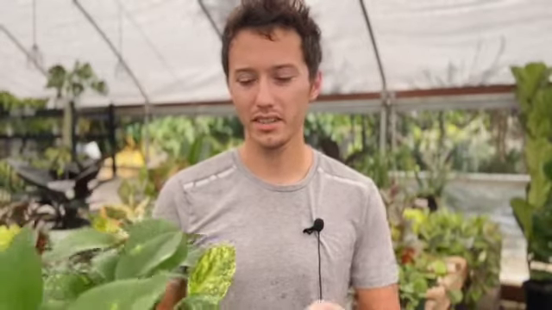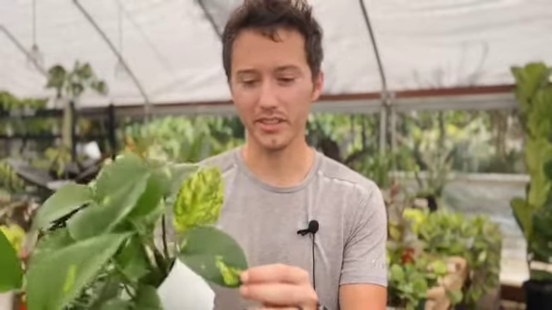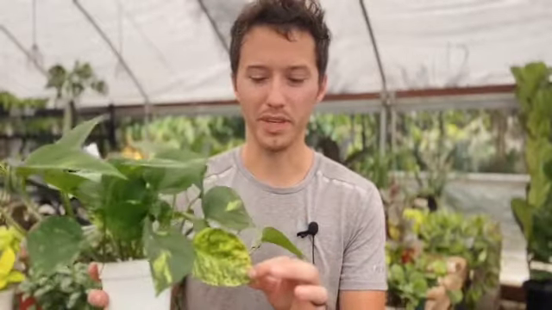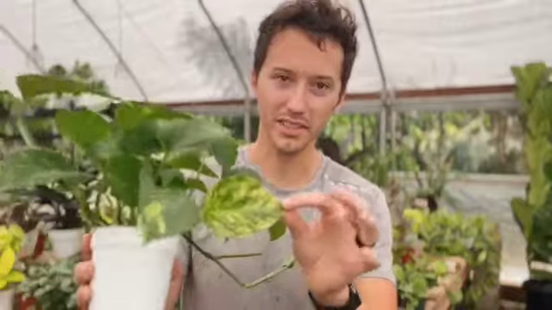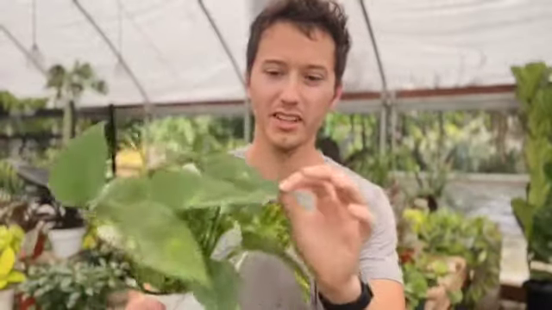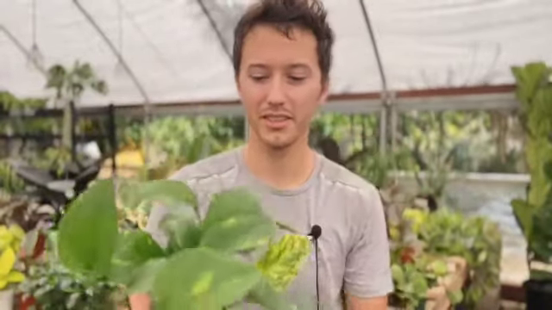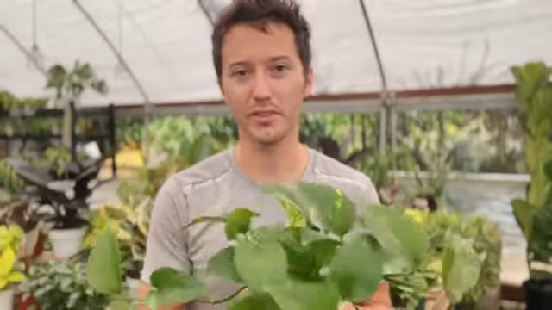The first type of variegation we're going to talk about is chimera. This is the most common type of variegation and is caused by genetic mutation. Since it's a genetic mutation, some cell tissue is able to produce the chlorophyll and some is not. This results in white or yellow areas mixed in with the green foliage and can be random or symmetrical. As you can see here with the golden pothos, this leaf has a lot more variegation and this leaf has a lot less, but overall in this plant it's very random.